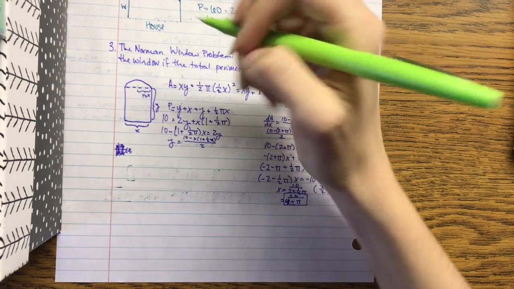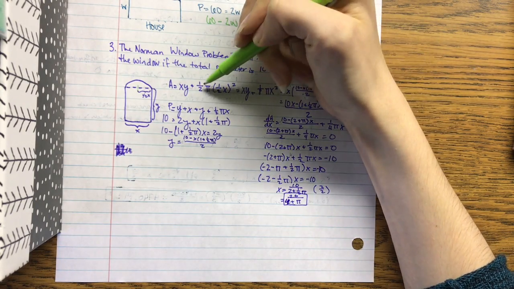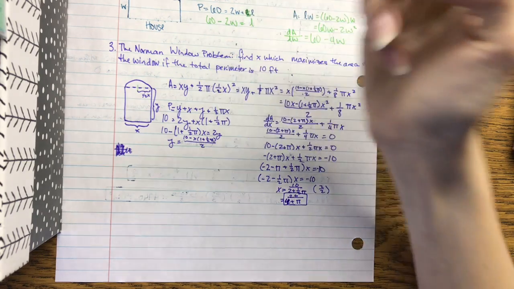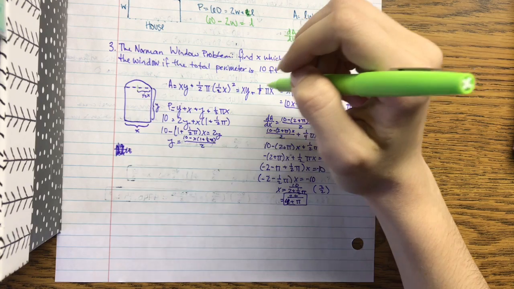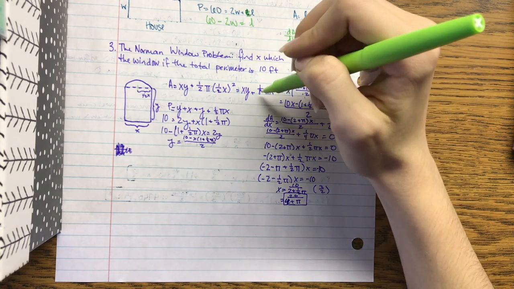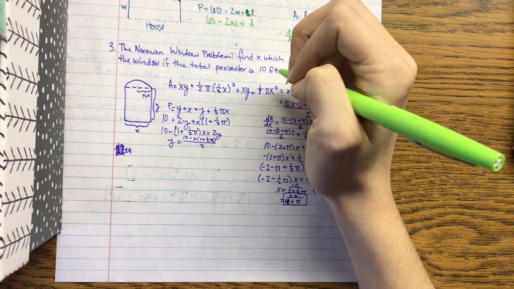And then also, because it's a semicircle, you have to divide the area by 2, so that is where this 1/2 comes from. So you should get 1/2 pi times 1/2 x squared. And you can go ahead and simplify this, as I've done here, to x times y plus 1/8 pi x squared.